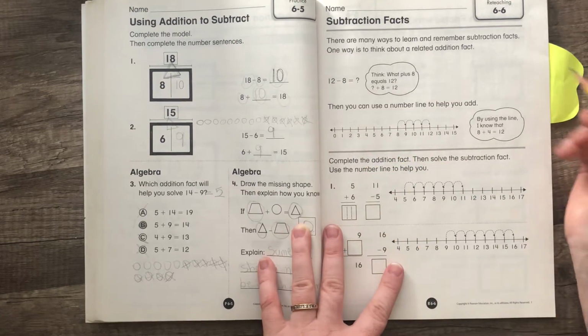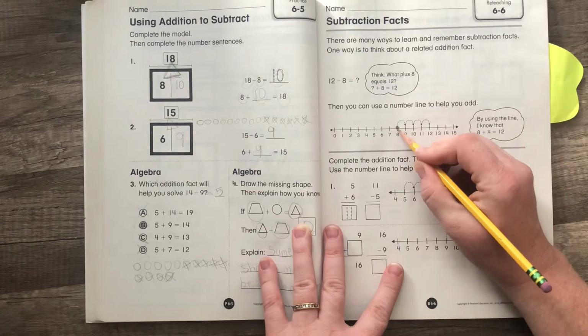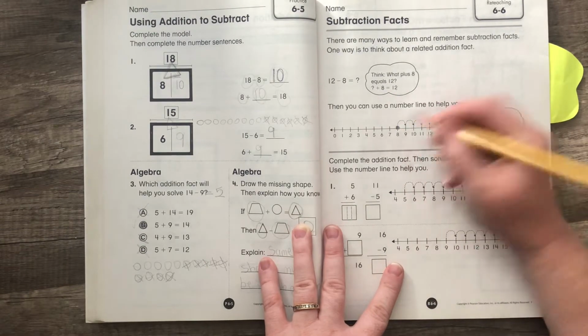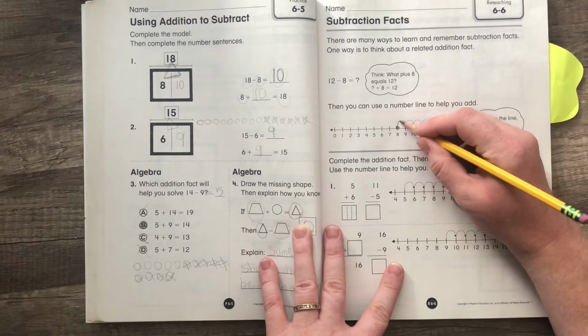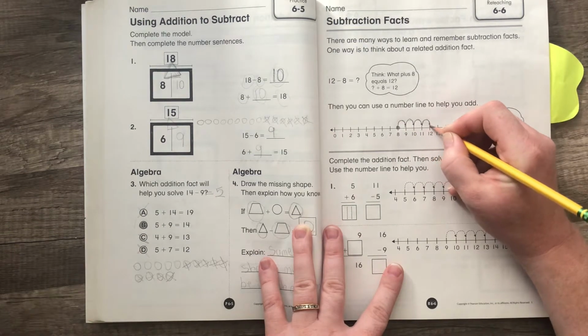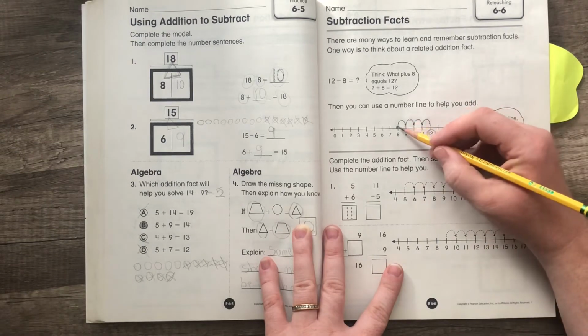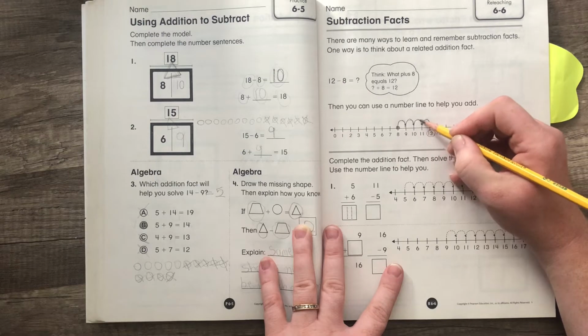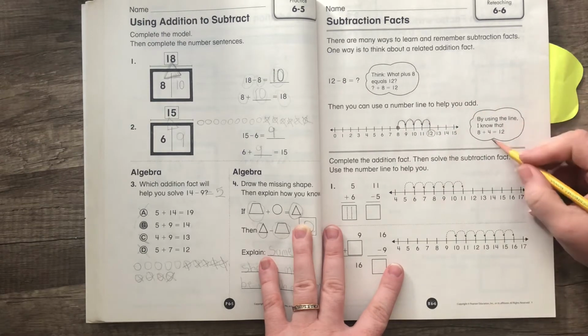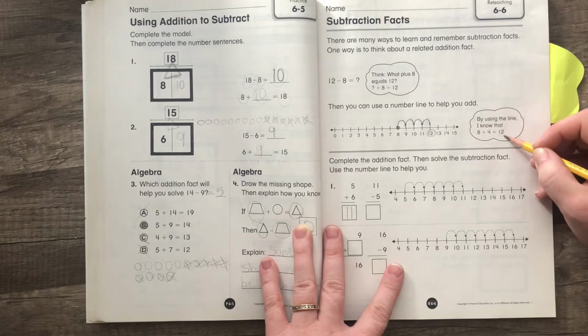So when you're doing what plus 8 equals 12, that means you're going to start on number 8, and you're going to count or jump. Like we like to jump, so 1, 2, 3, 4. I stopped at my 12, but how many jumps did I make? I jumped once, 2, 3, 4 times. So by using the number line, I know that 8 plus 4 equals 12.